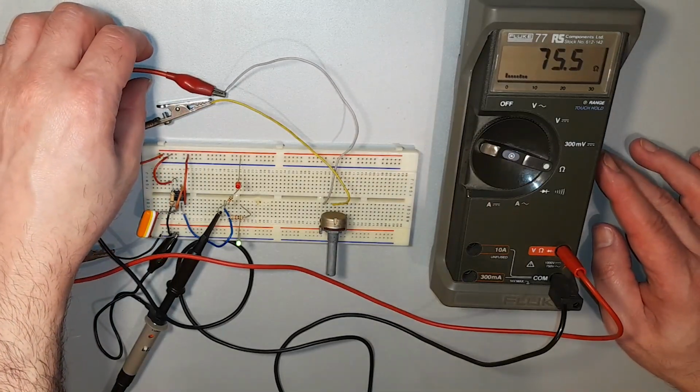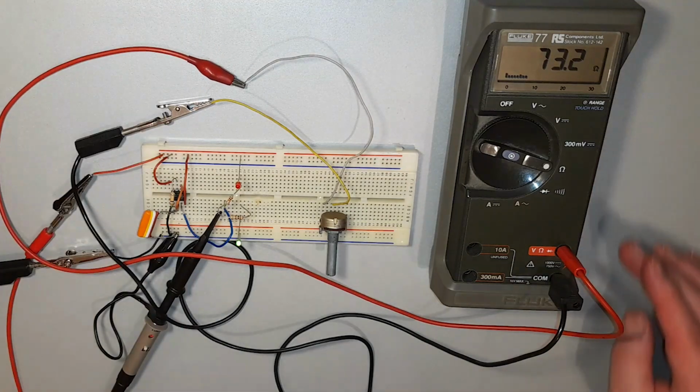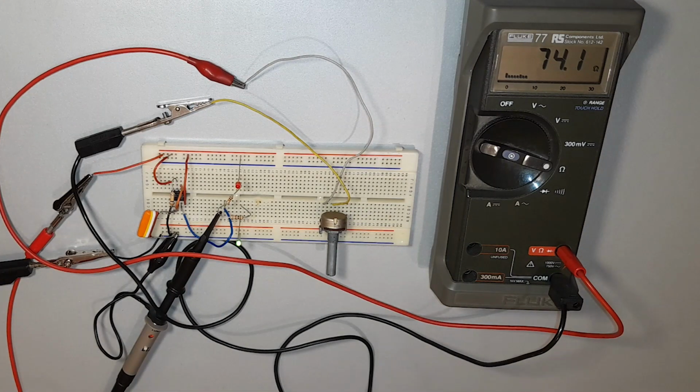And it's at around about 75 ohms. Whoa, okay. 75 ohms. Around about 74 ohms. Okay.